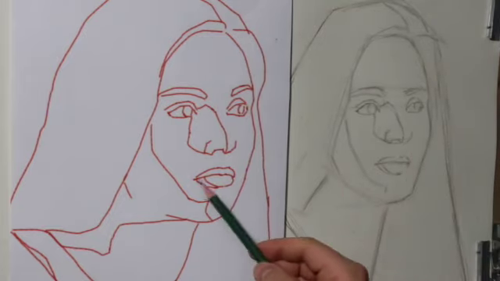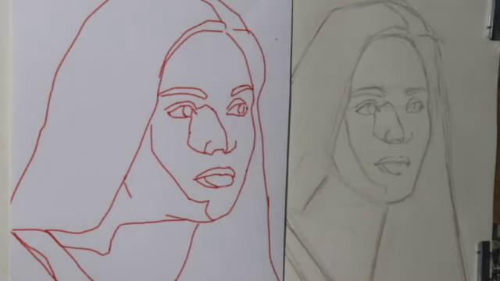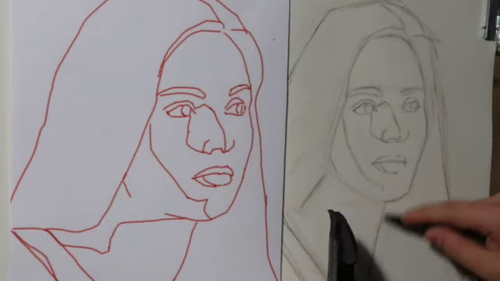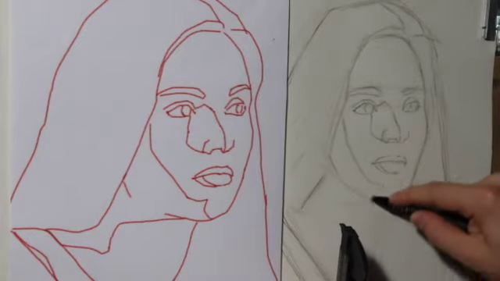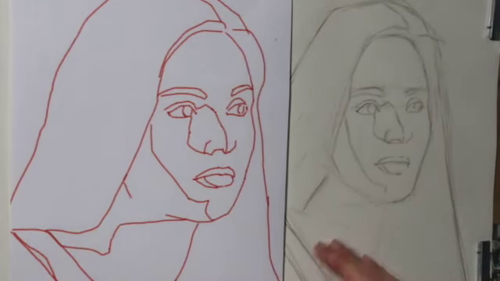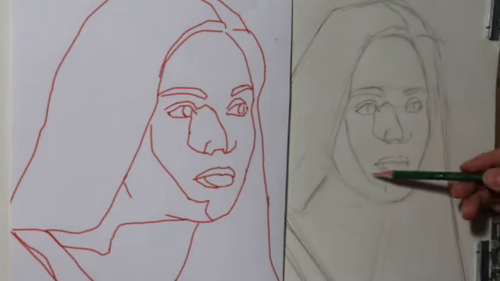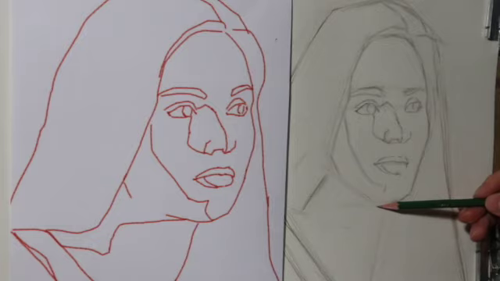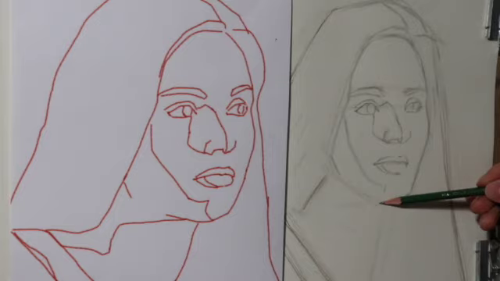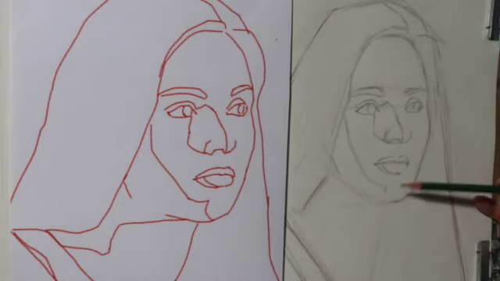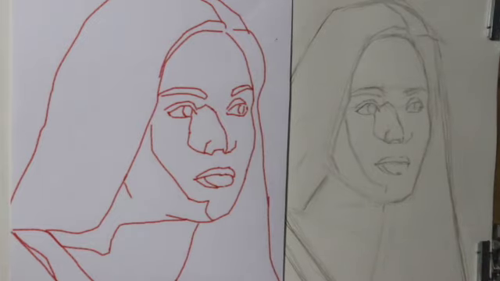So now that I have this landmark, I can clearly tell without even doing anything that the neck is off. And I'm just going to do this just optically for now. Then I'll check it.